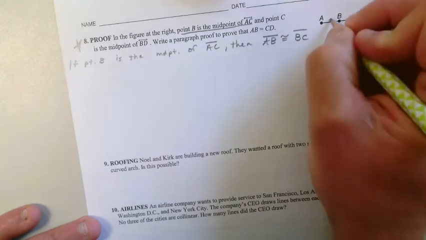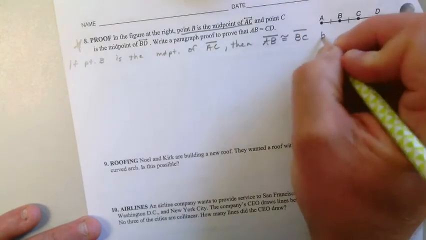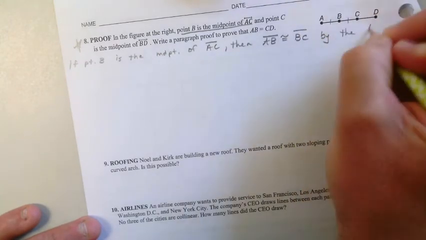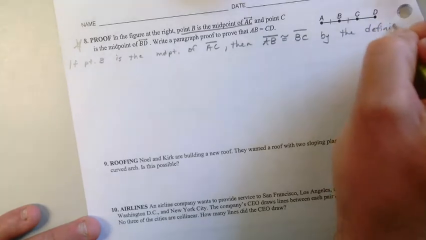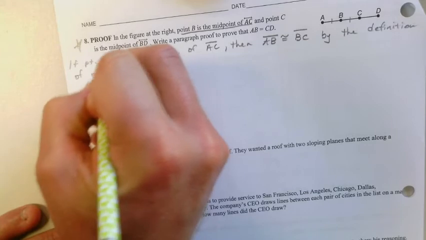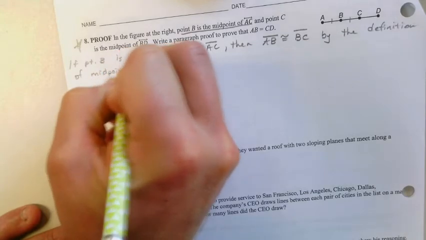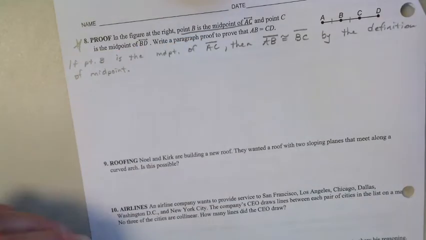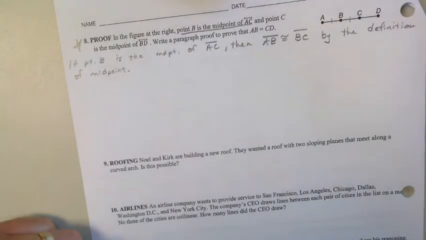Okay, so these are going to be equal by the definition of midpoint, which again means to be equidistant from the endpoints, okay?